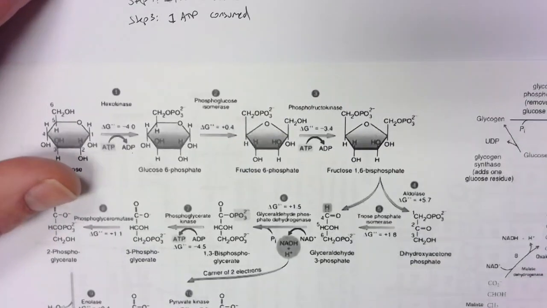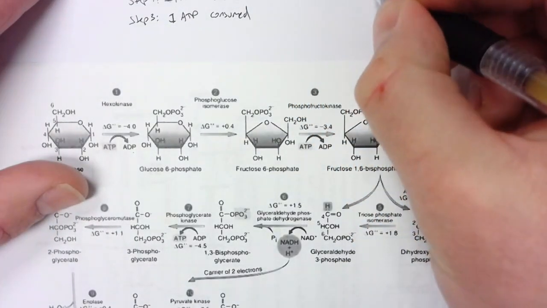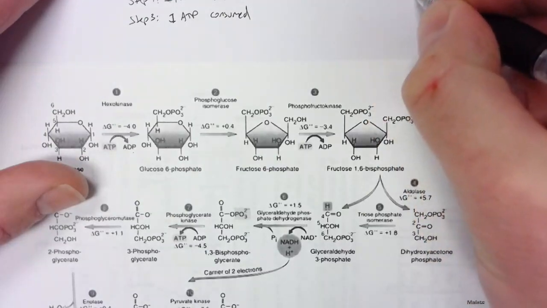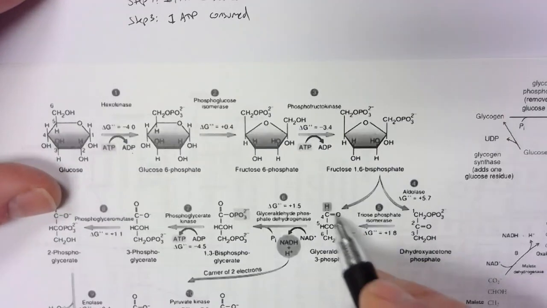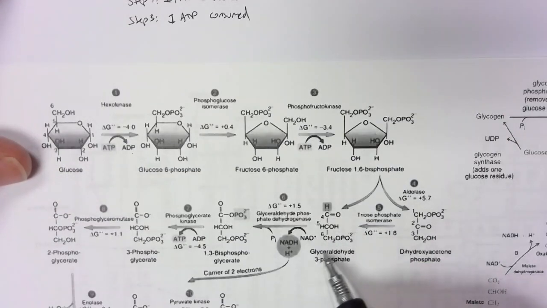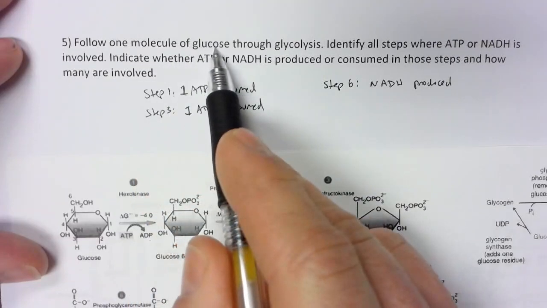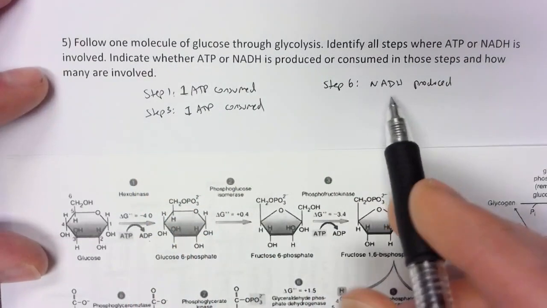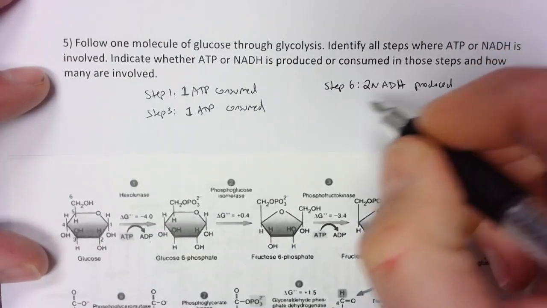So there's a reduction of NAD to NADH. So step 6. Step 6, NADH produced. Question is how many? Well, we have 2 molecules of glyceraldehyde 3-phosphate, and we're expected to follow 1 molecule of glucose through glycolysis. So there are 2 NADHs produced for every 1 molecule of glucose.